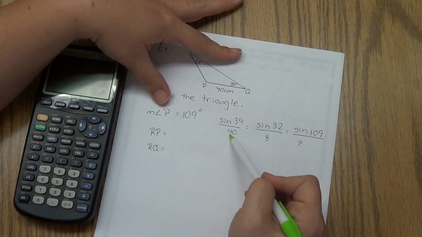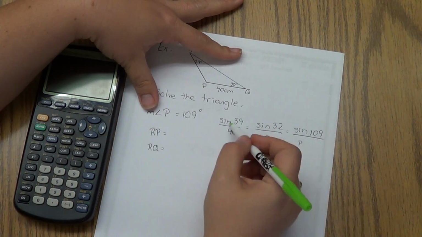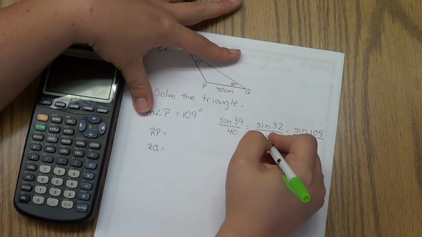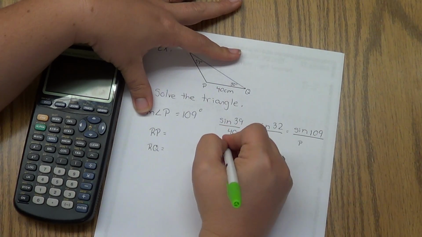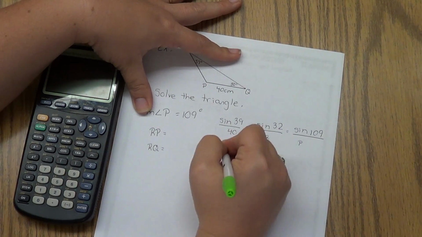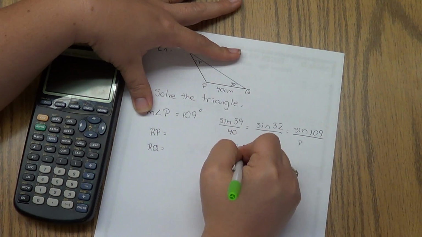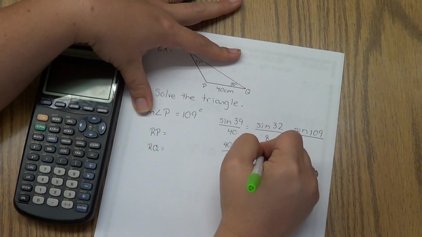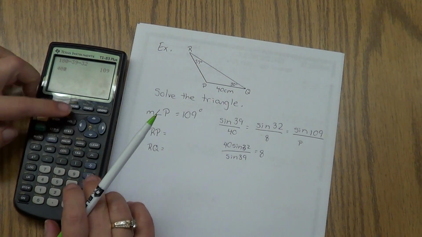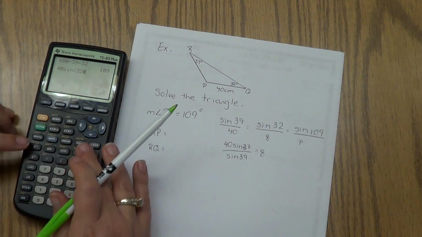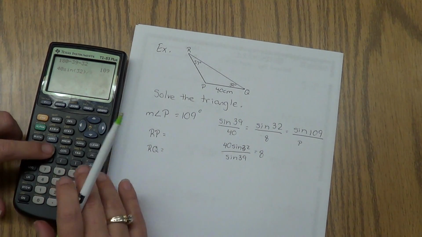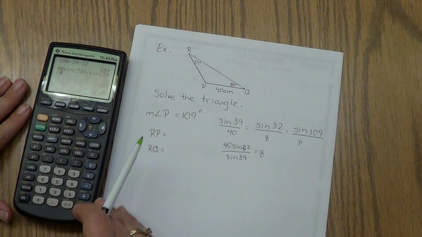Okay, so then in order to solve for Q and P, these are just proportions. So you just want to cross multiply, divide. So I'm going to find Q first. If I cross multiply, that would be 40 sine of 32, divided by the sine of 39, and that would equal Q. So you're going to type that in your calculator. Be sure that when you do the sine of 32, you close that parenthesis before you do the sine of 39. So divided by sine 39.